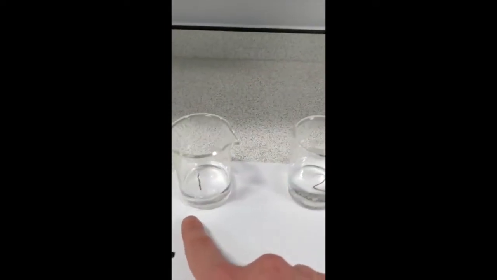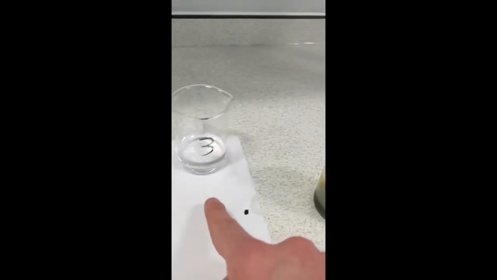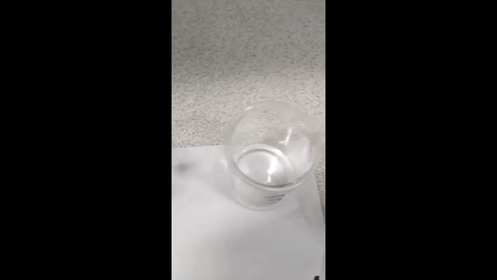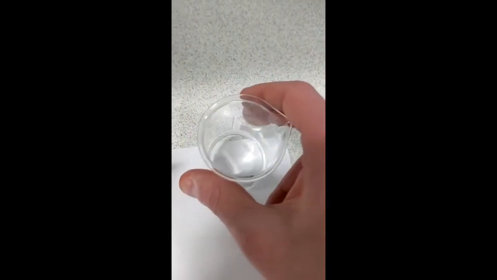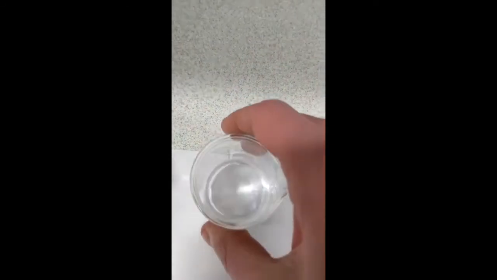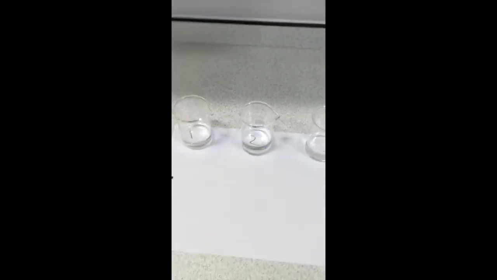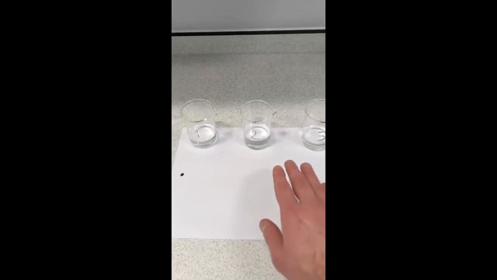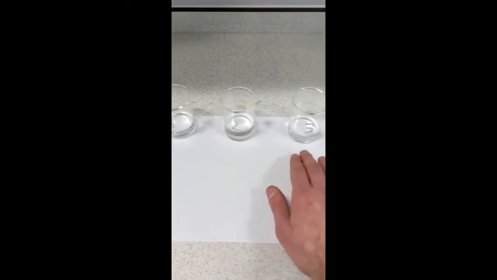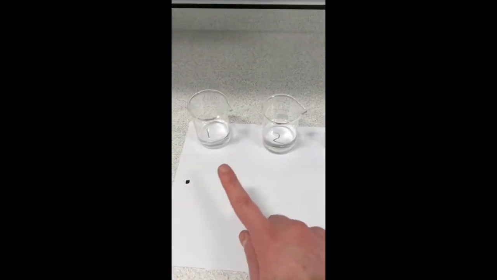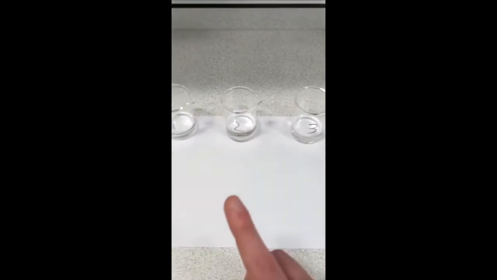Hope you enjoy. So, here you can see I've got 3 different beakers, 1, 2 and 3. And if we look inside them, they've all got a clear liquid in there, okay? What I'm going to tell you now is that each of these is actually a different liquid, even though they look the same.